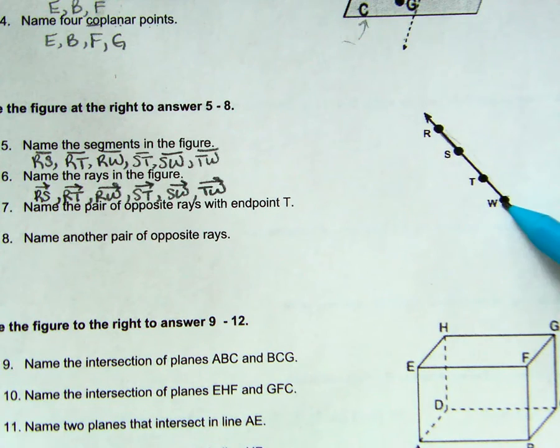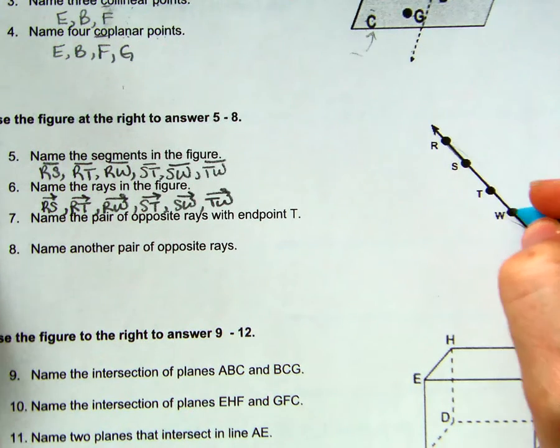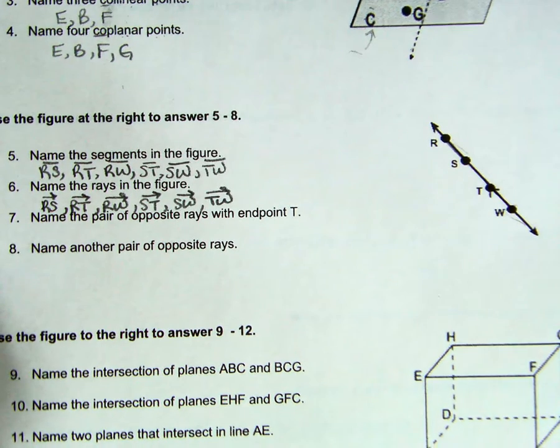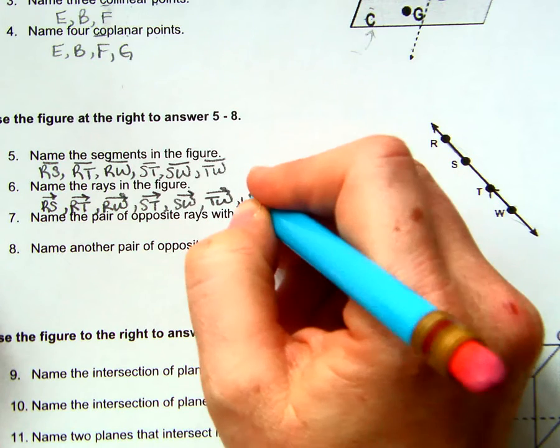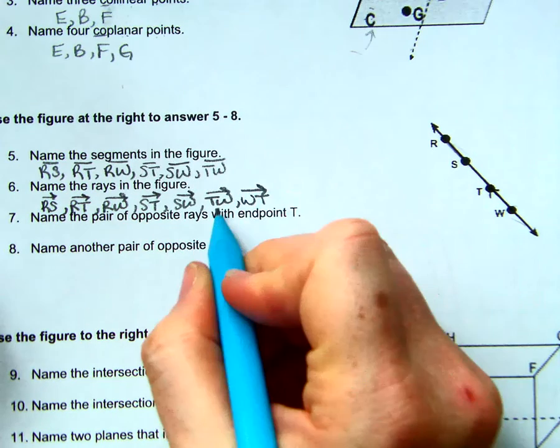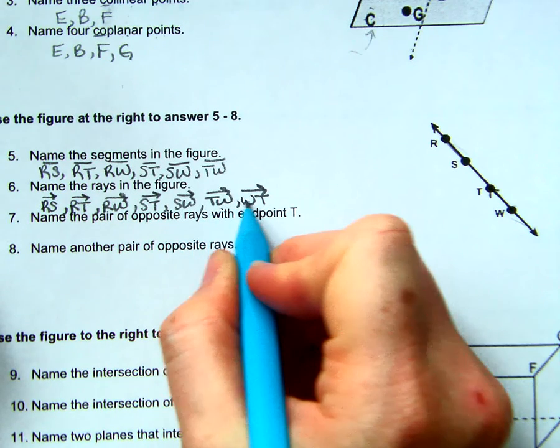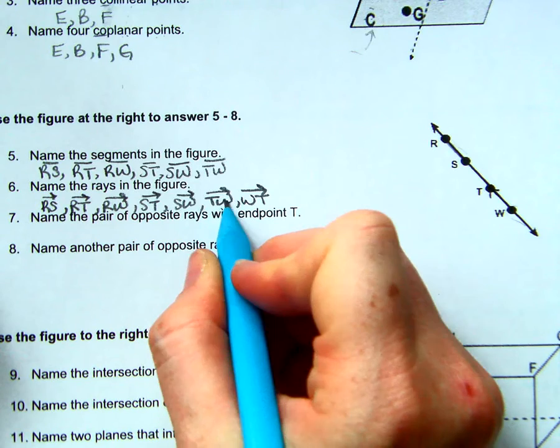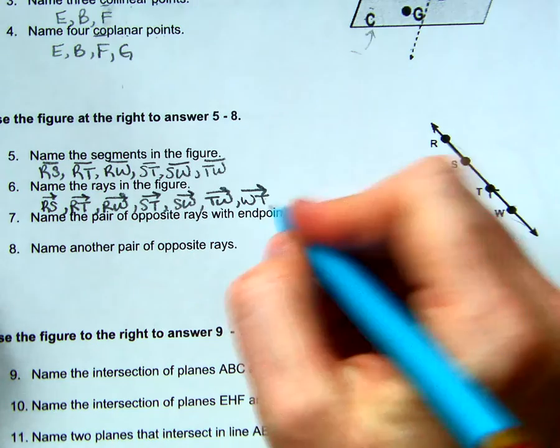So if I start with W, I could have WT, which if you notice here is just really, these are just switched, right? This is the ray that goes down, this is the ray that goes up.